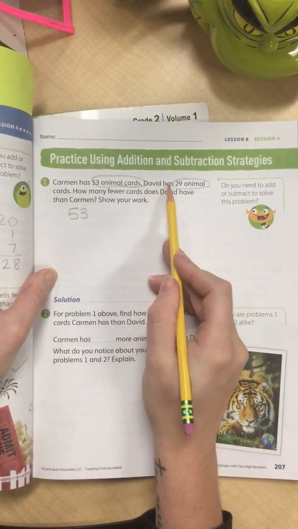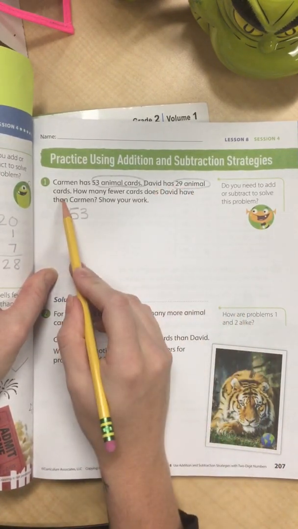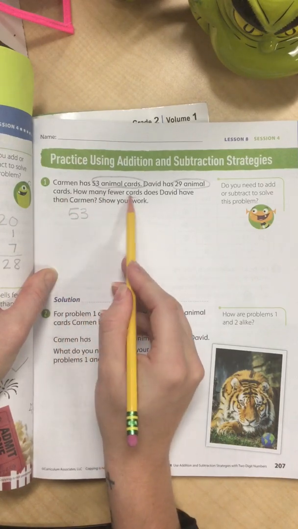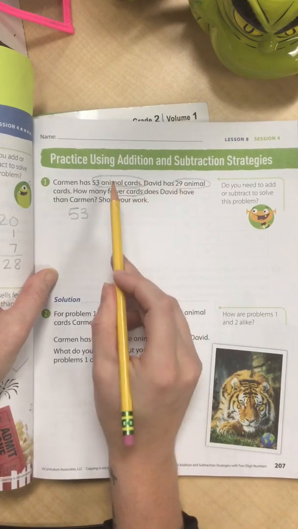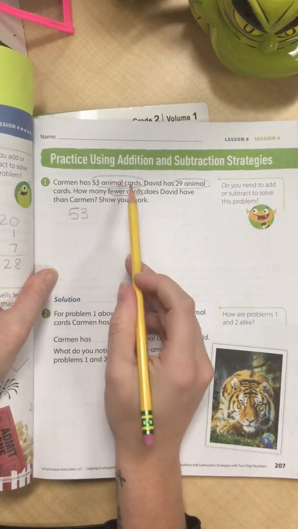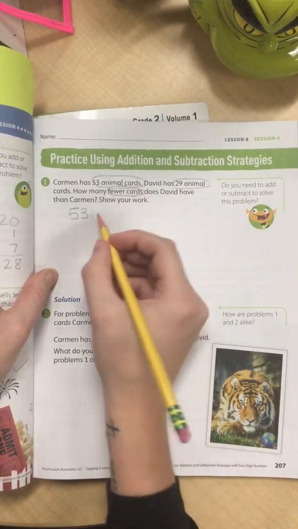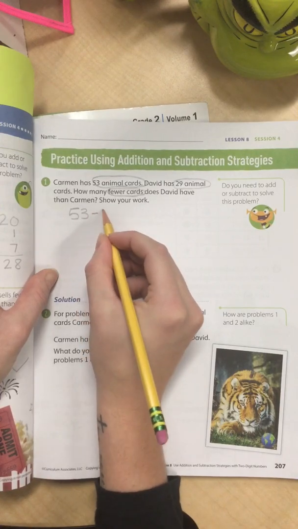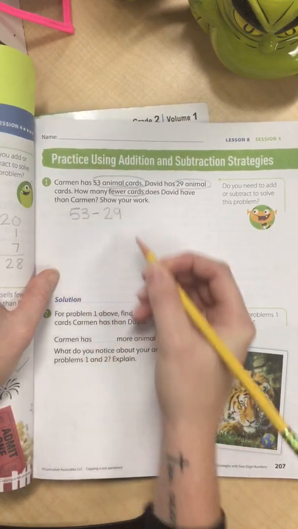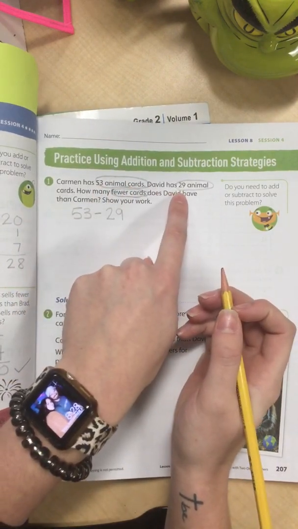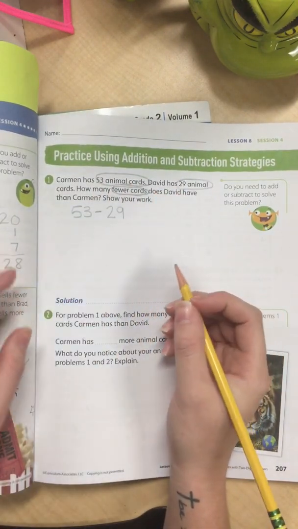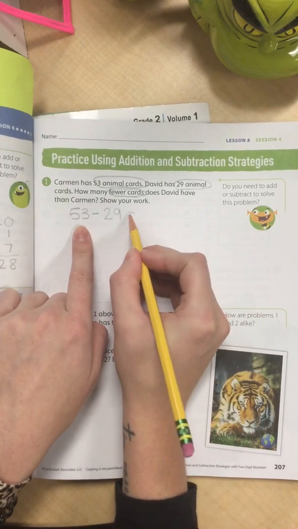And it says David has 29 cards. How many fewer cards? So we're finding out how many fewer cards David has than Carmen. So when we're finding the fewer cards, we need to subtract. We know Carmen has way more cards than David, right? We need to see how many more she had. So to find that number, we have to subtract.